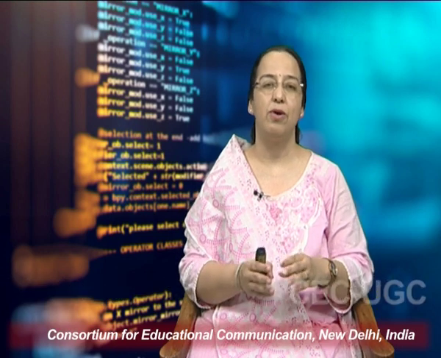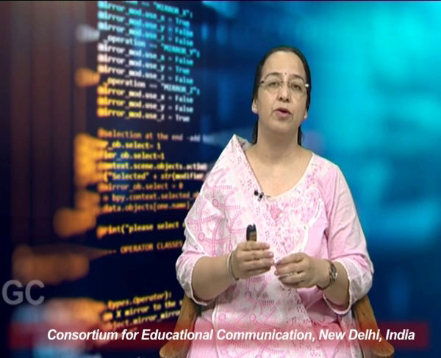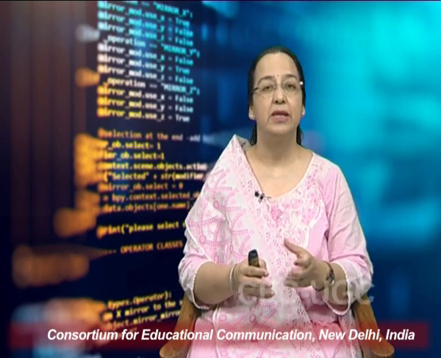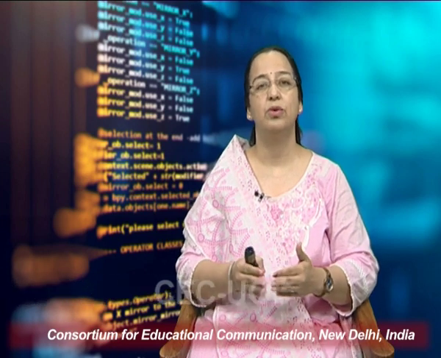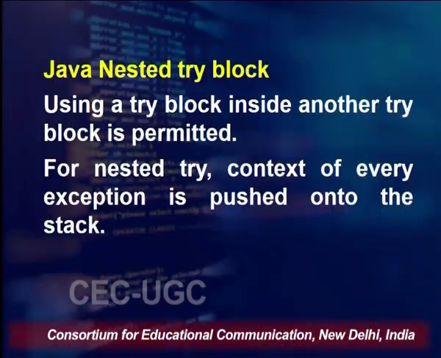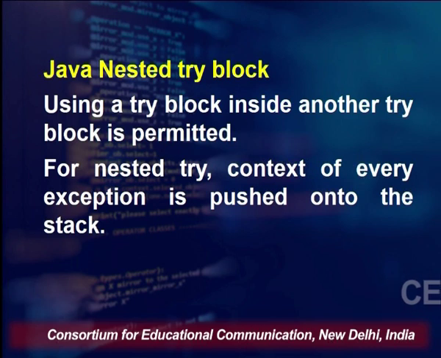What a try block is, we have seen in our previous lectures: whatever code is suspected of throwing an exception or an error is inserted in the try block. Now, the nested try block in Java is where we can use a try block within another try block, and that is a perfectly permitted scenario in Java. That is what you call the nested try.